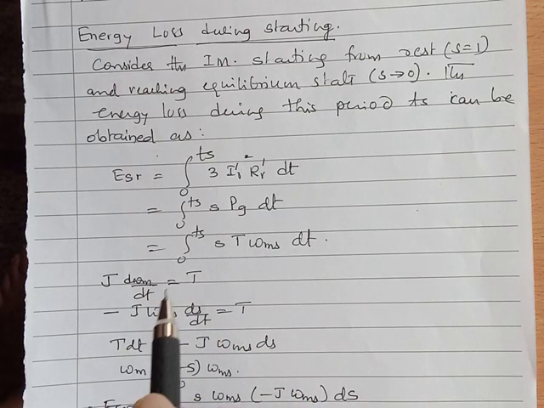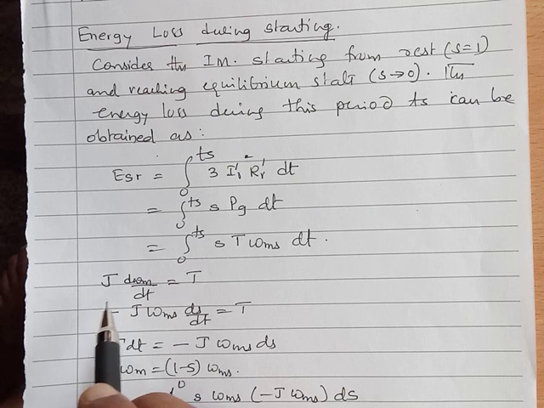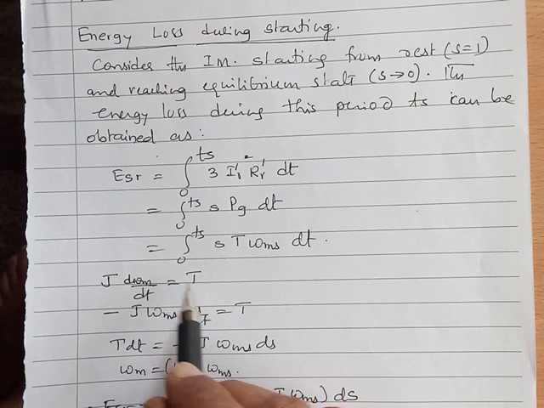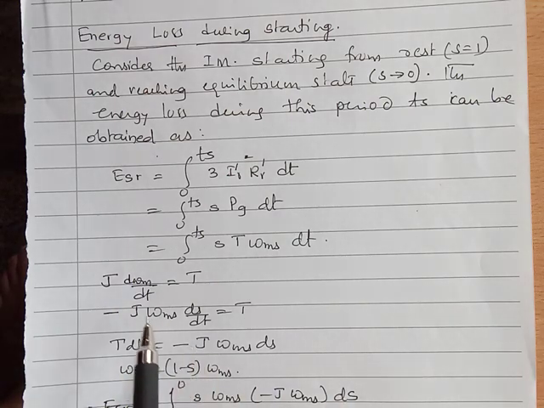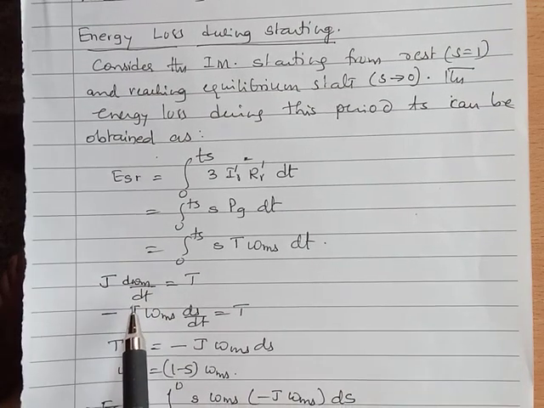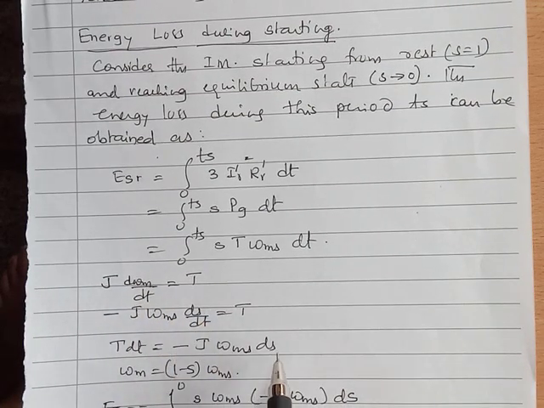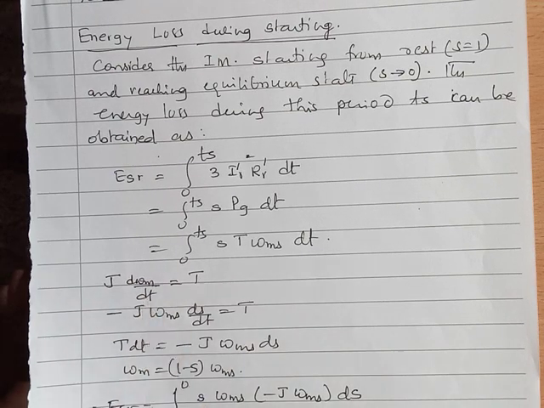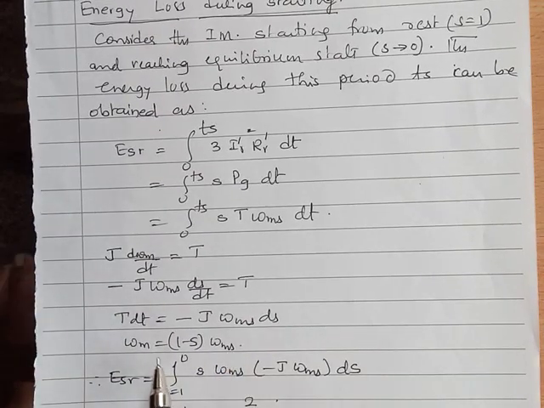And for an induction motor we have the basic torque equation, simple, j d omega m by dt equal to t. You remember that basic torque equation? In a simplified version I can write it like this: t dt equal to minus j omega ms ds, by taking this differentiation. Now omega m, the actual speed, is equal to 1 minus s omega ms.